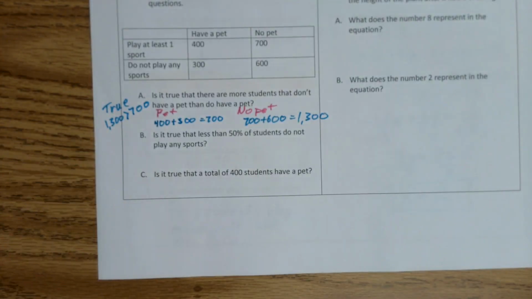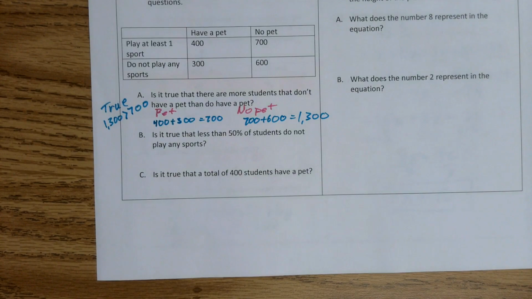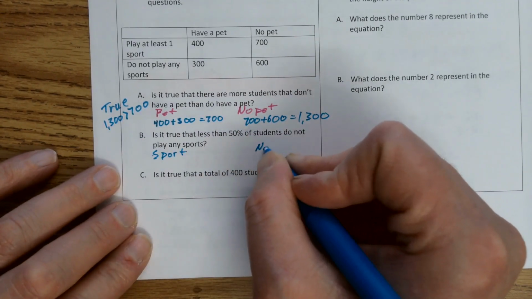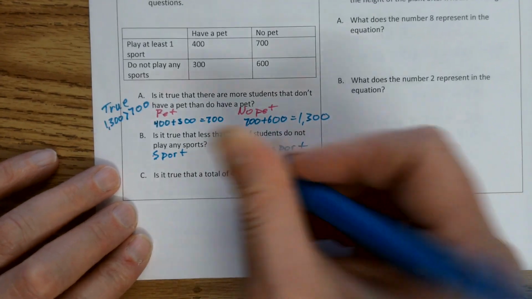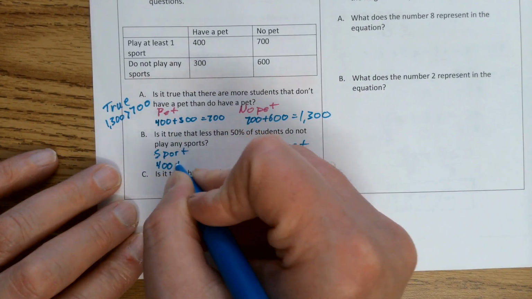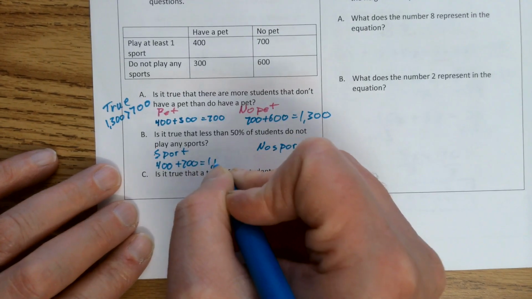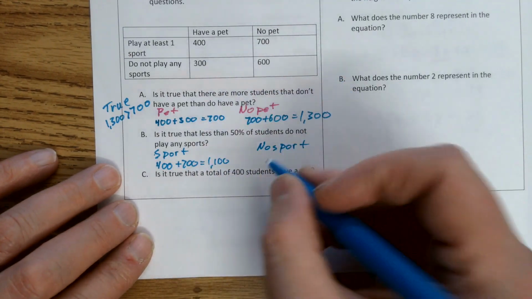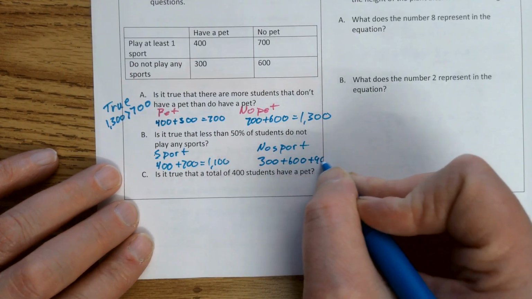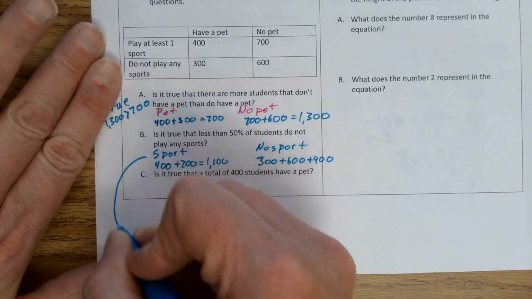Is it true that less than 50% of students do not play any sports? So we'll say sports versus no sport. Kind of the same thing, right? Play at least one sport is 400 plus 700, which is 1100. And then 300 plus 600 for no sport is 900. I'm running out of room here, so I'm just going to bring this down here.